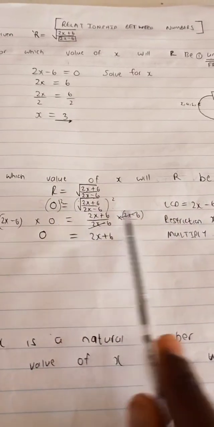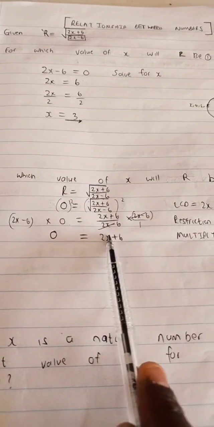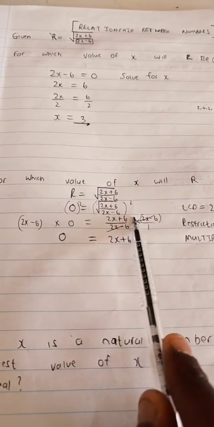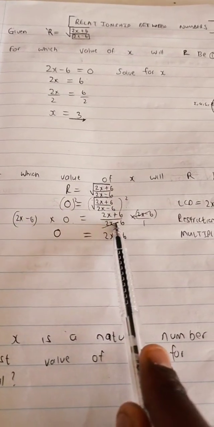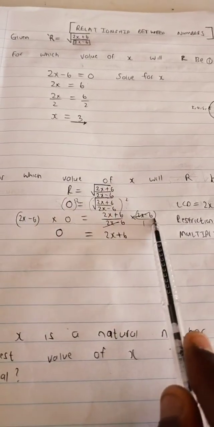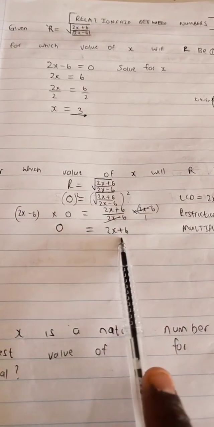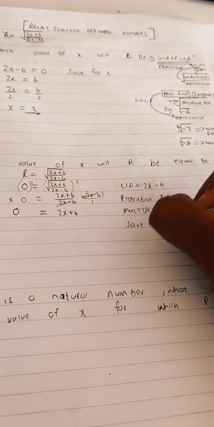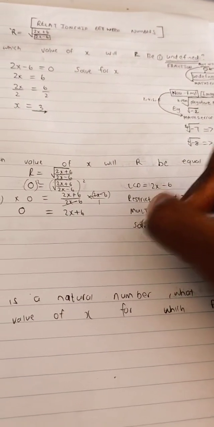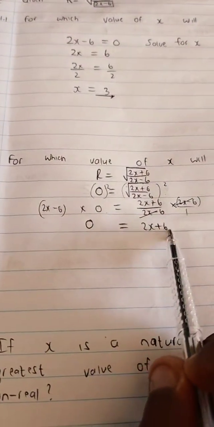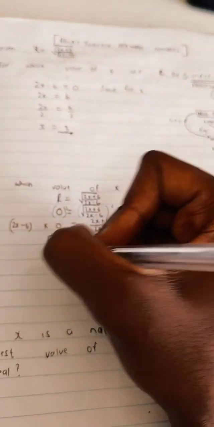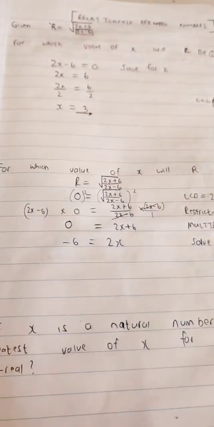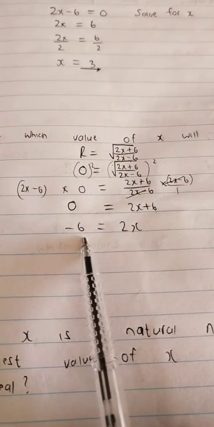After finding the LCD and writing down the restriction, we multiply both the left and the right by the LCD, which is 2x minus 6. That eliminates the denominator, because what we do on the left, we do on the right. And then ultimately, we can go ahead and solve for x. So when we do, we take the 6 over. That becomes a negative 6 on the left.